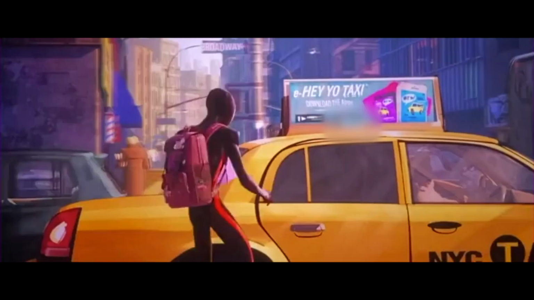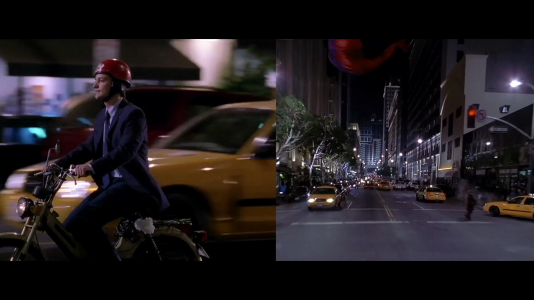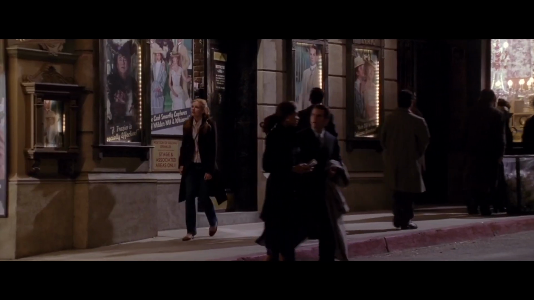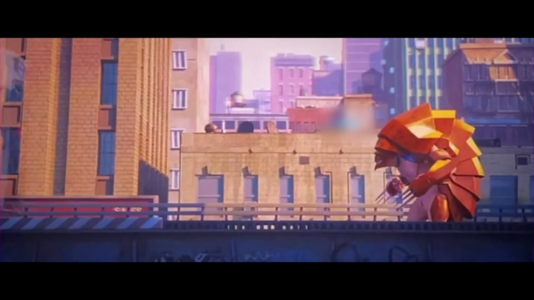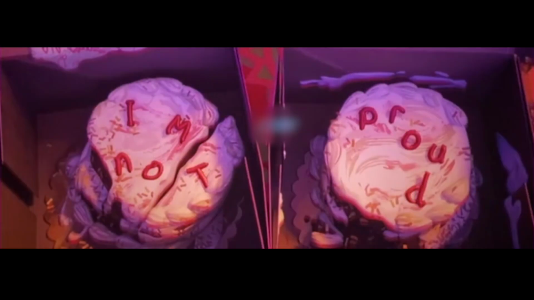Then Miles has a montage where he's trying to get to his dad's party while also stopping crime along the way. And we saw Peter have a similar struggle on his way to a date with MJ in Spider-Man 2. He also fights the villain the Armadillo, freaking him into rolling into a frightened ball with one flick. Then Miles arrives late, and the best gag of the entire movie might just be that the icing now spells out, "I am not proud."